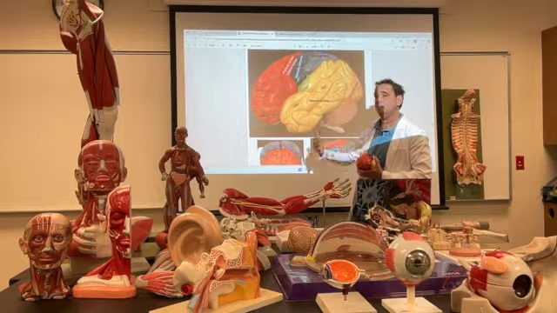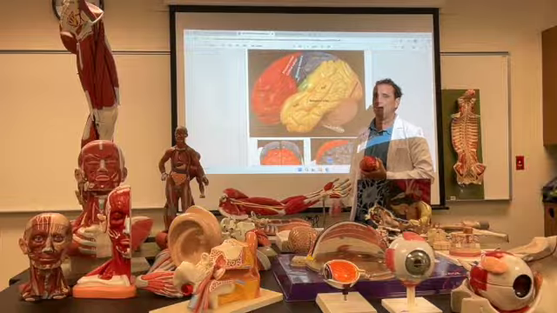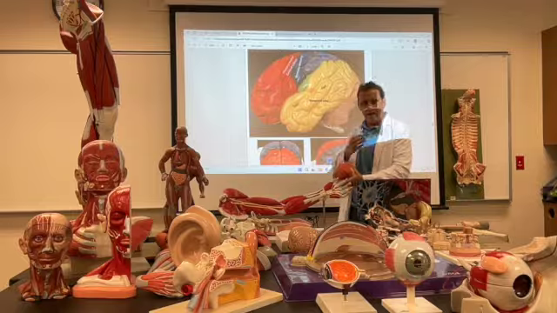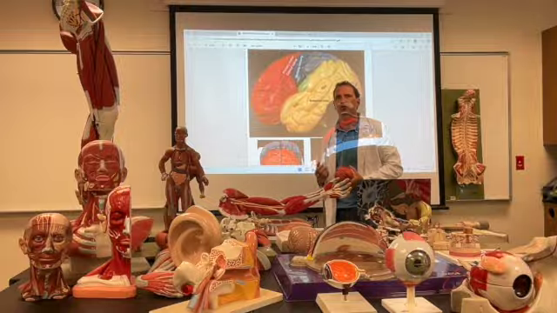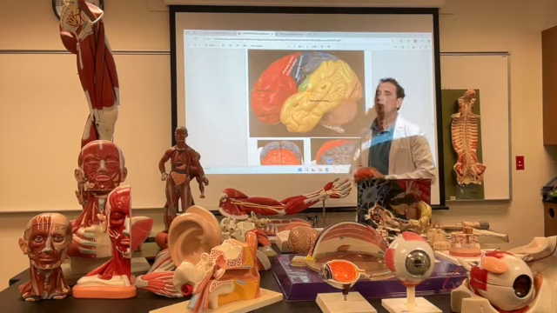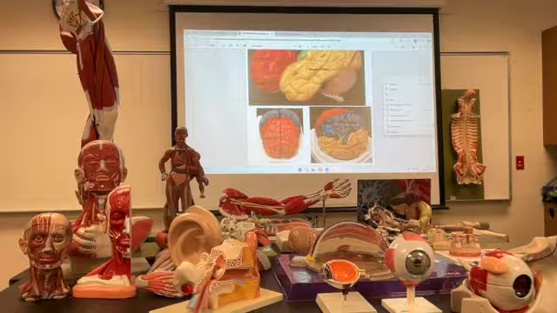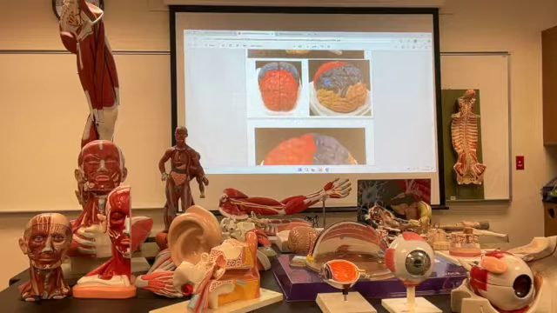Primary sensory is just going to be posterior to the central sulcus, and that's going to be for sensory. So if I feel somebody touch me on the shoulder, I know that sense is going to a certain part of my primary sensory cortex. And if you look, I can do different views of the brain.